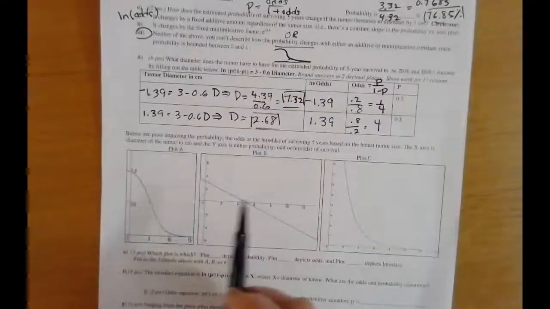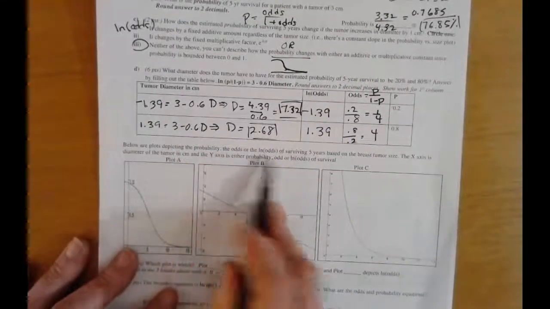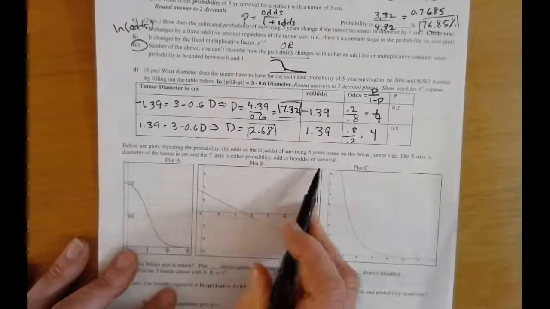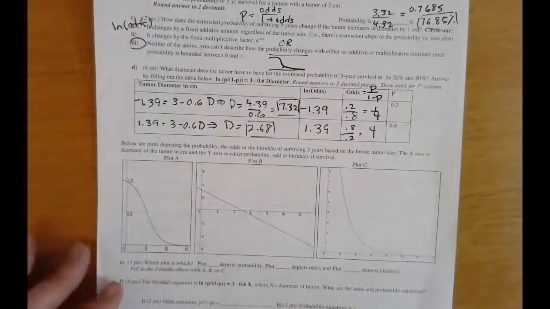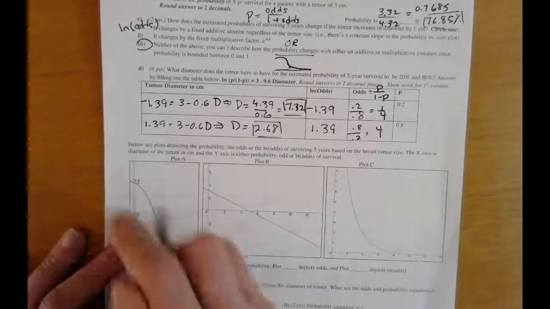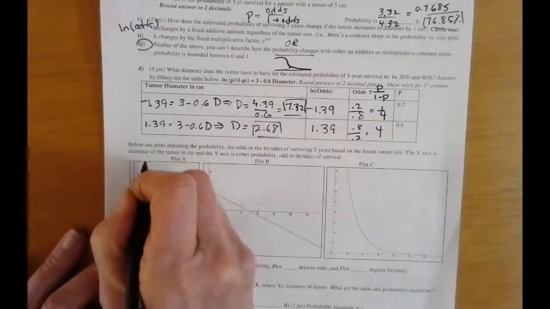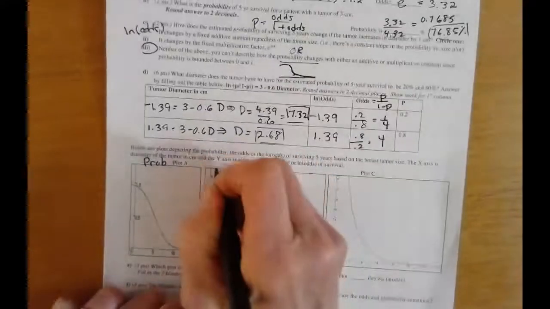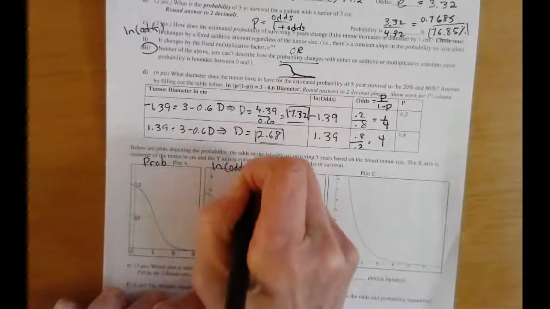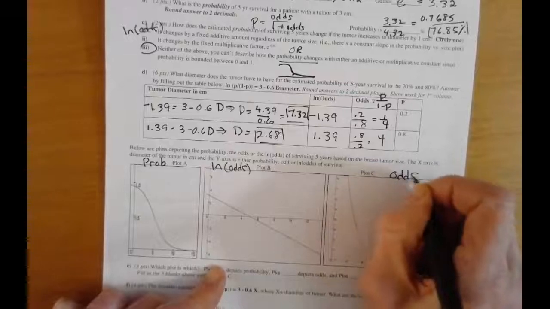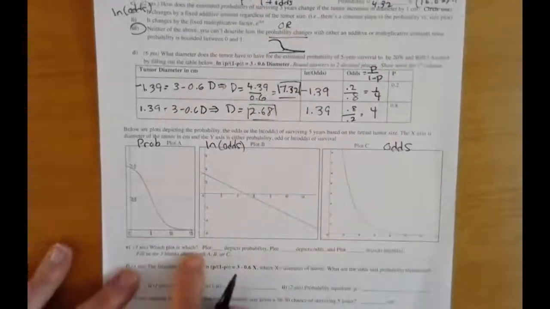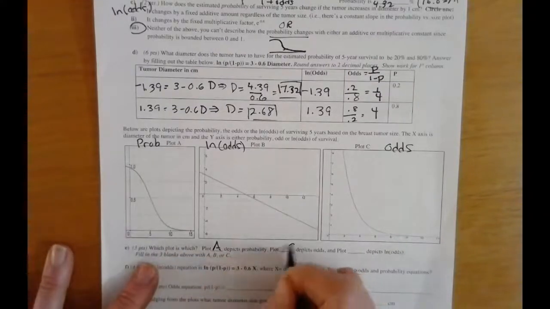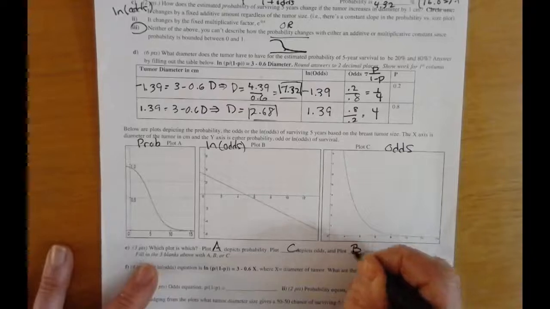Now, below are the plots depicting the probability, the odds, and log odds. The x-axis is the diameter, and the y is either probability, odds, or log odds. Which is which? Right away, you should see that this is the probability here, and this straight line is the log odds. And this is the odds, this exponential curve. So which plot is which? Plot A is probability, C is odds, and B is log odds.